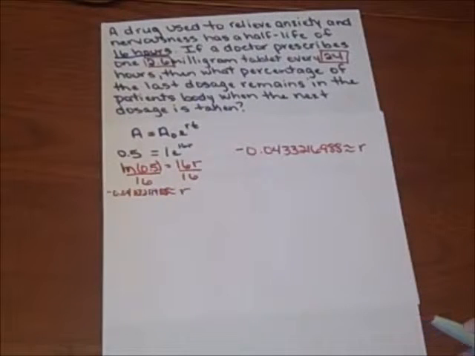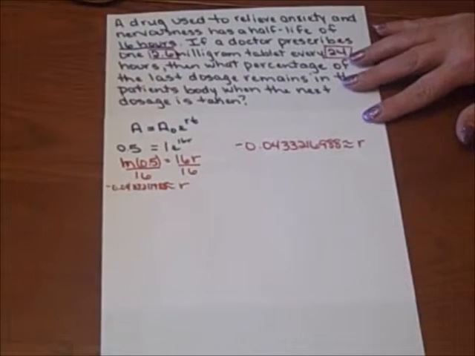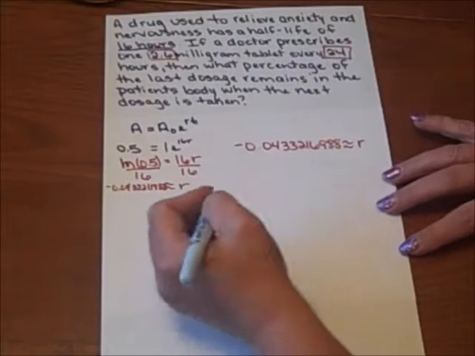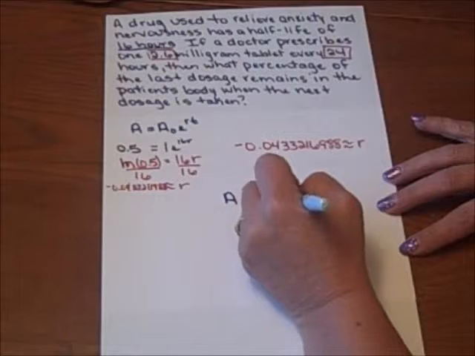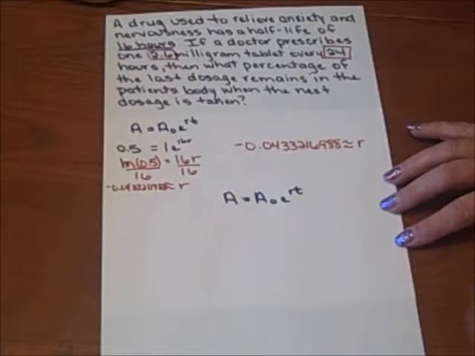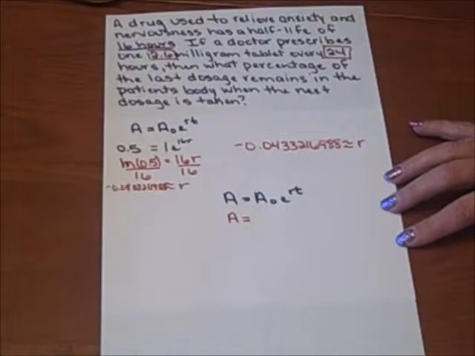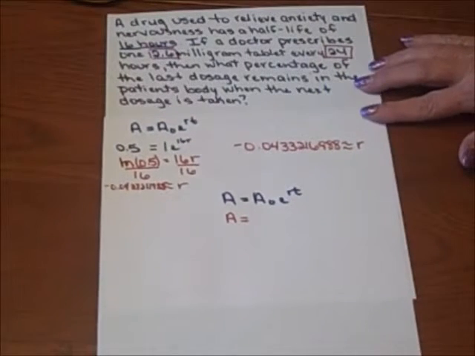Now, we can return to our original problem, and that is to find out the percentage of dosage remaining in the body when the next dosage is taken. We're going to go back to our formula, A equals A sub 0 e^(rt). And we're going to plug in the next set of numbers that we know. Of course, we're solving for A this time because we need to know how much material is still left in the body according to what A is.